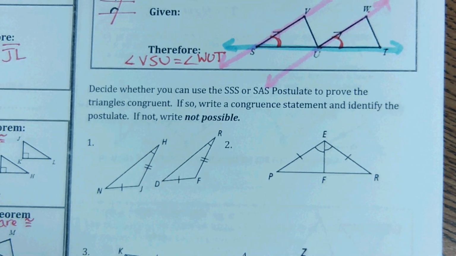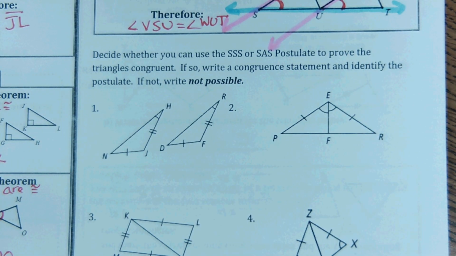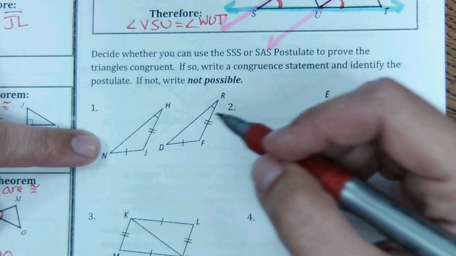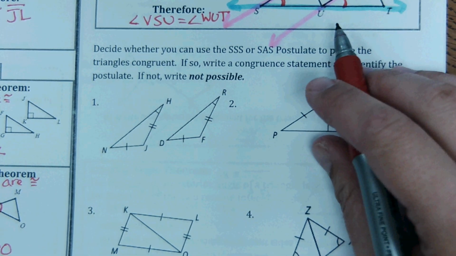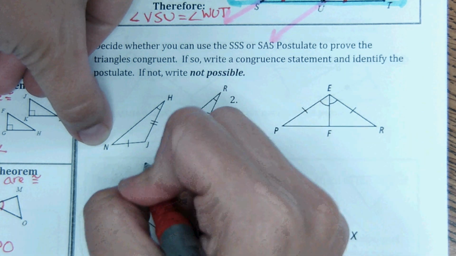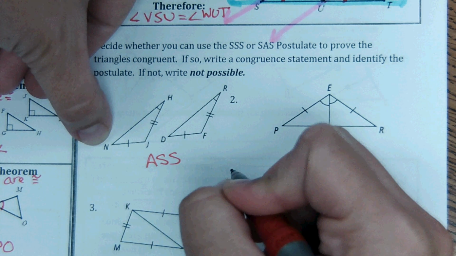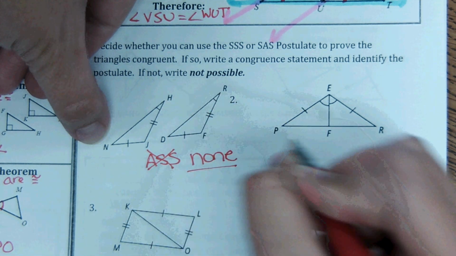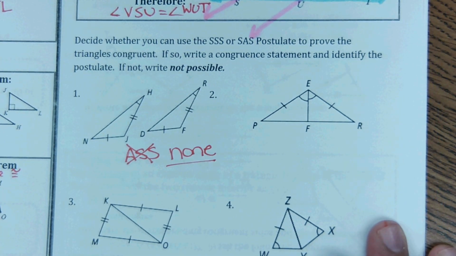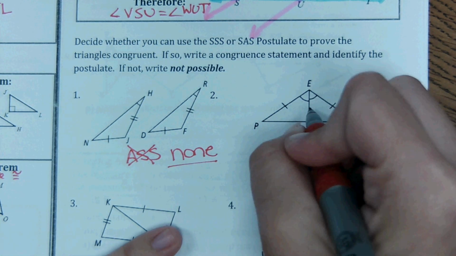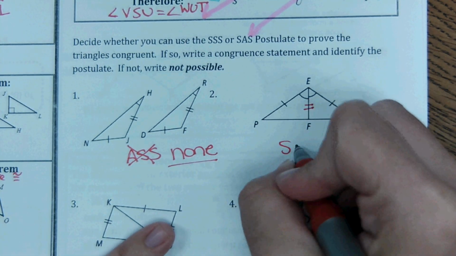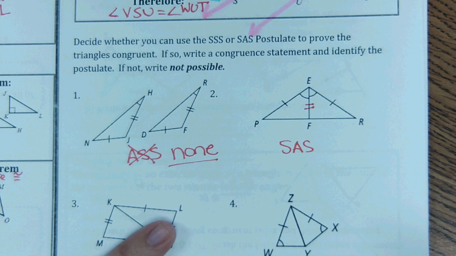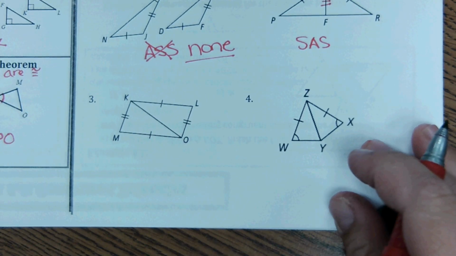Okay, and then down here, it's just a little bit more practice on side, angle, side. I feel like you can't have enough practice with this because it just comes up a lot and it's easy to get right if you know what you're looking for. So number one, it has angle, side, angle, side. So that would be none. Number two, side angle, and then the shared side is equal to itself. So we have side angle side.